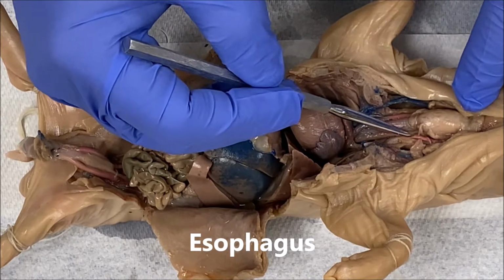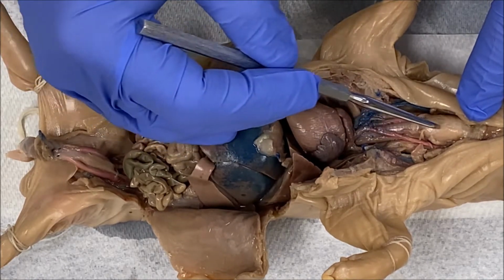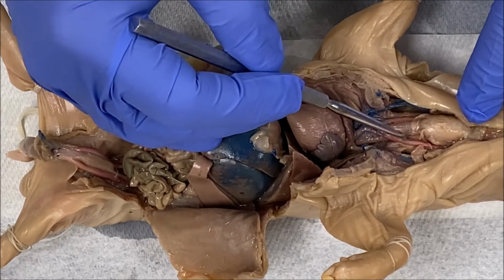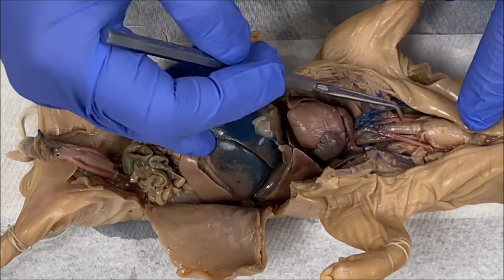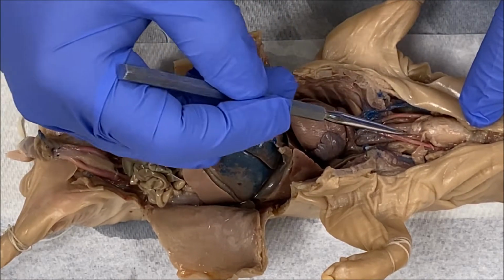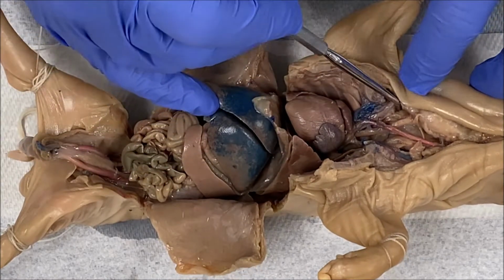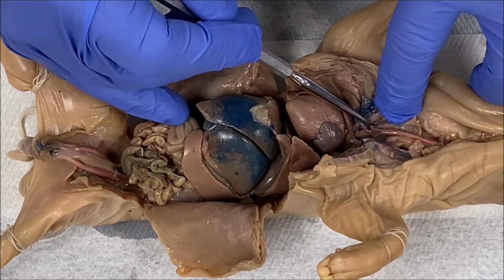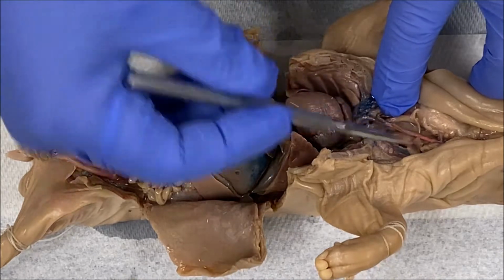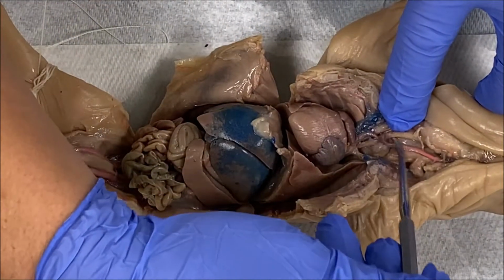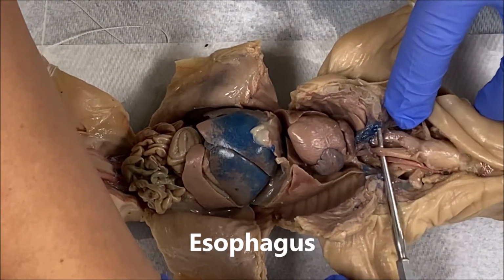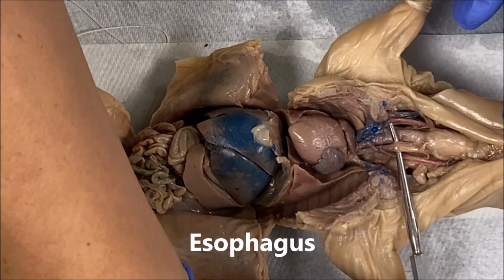Now, the esophagus is going to be located behind the larynx and the trachea. So you may have to remove a little bit of connective tissue using your seeker probe in order to see it, right? So here's the trachea, and if I move some connective tissue directly underneath is the esophagus. So this thin tube right here, this is the esophagus, okay?